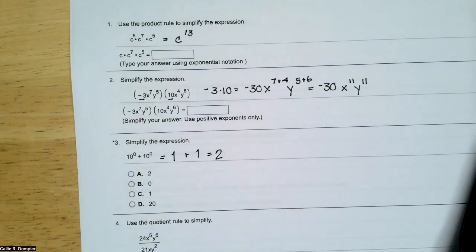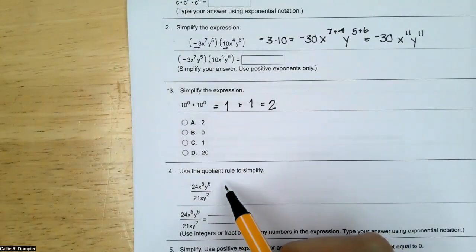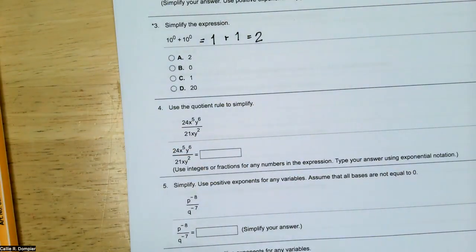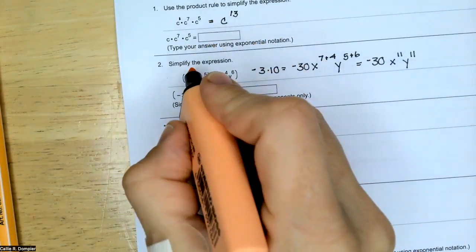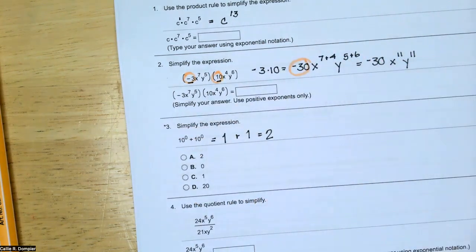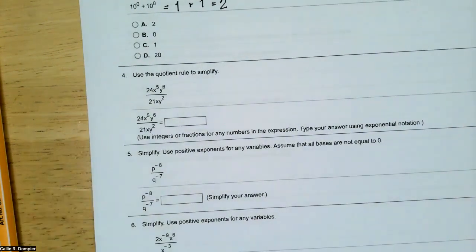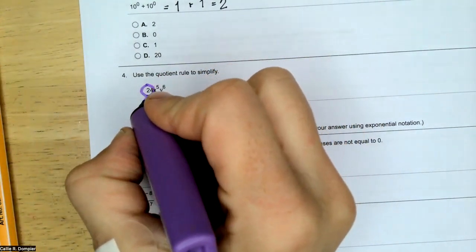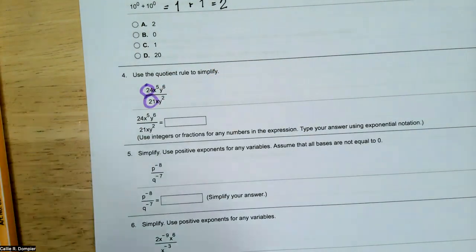Good. All right. Here, instead of the product rule, we're using the quotient rule for exponents. Just like up here, we multiplied the -3 and the +10, and we got -30. You multiply your numbers separately. So in this case, we're doing +24 divided by +21. Okay.